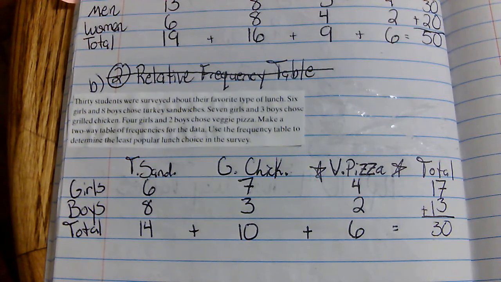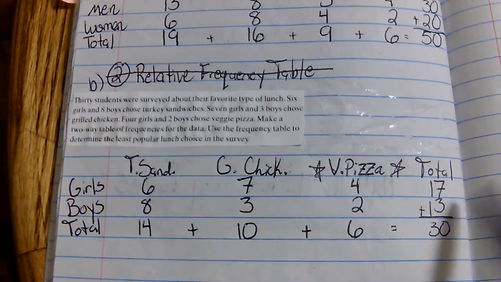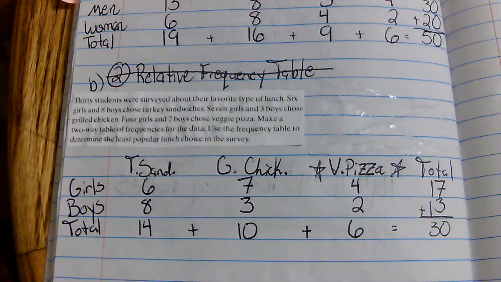So there we go. And you might be able to say that this survey isn't quite fair, because if you look, more girls than boys voted. If they wanted it to be totally fair, maybe they would do like a 50-50 split, 15 girls and 15 boys. But you know, that's just my opinion.